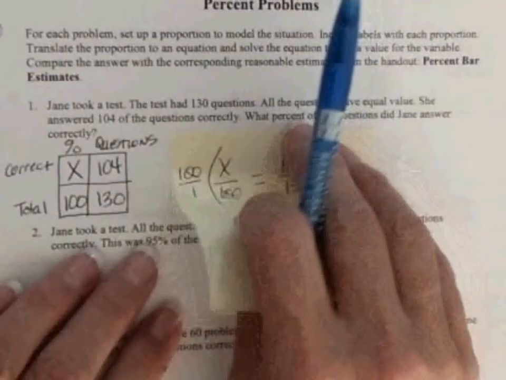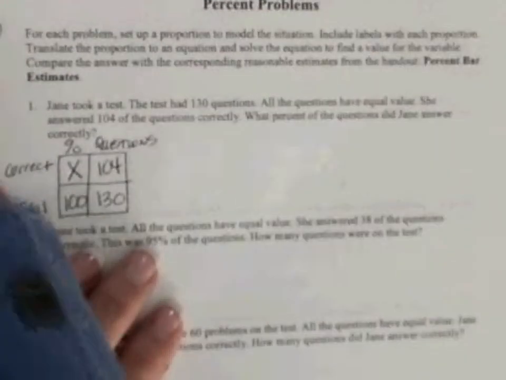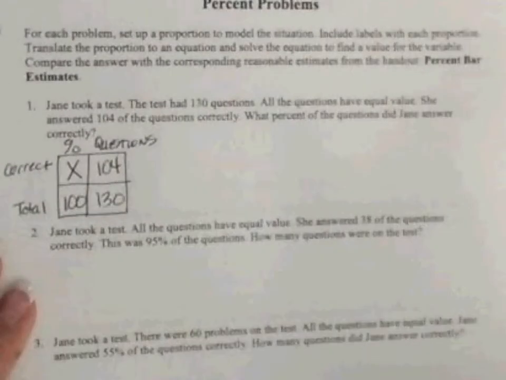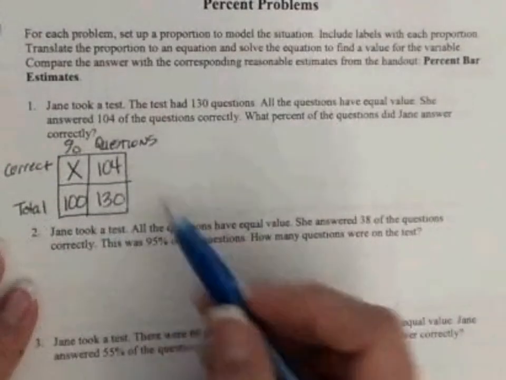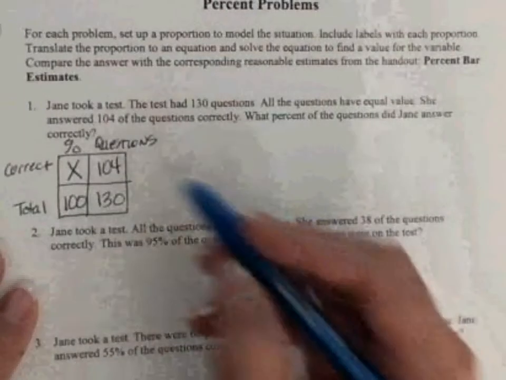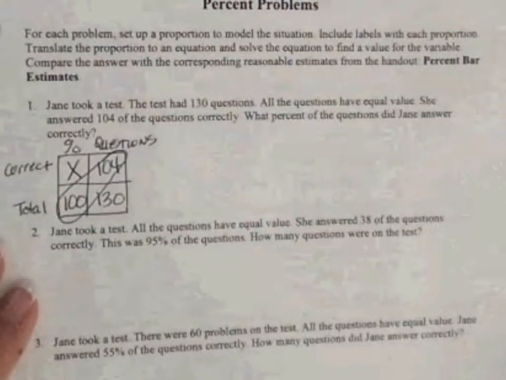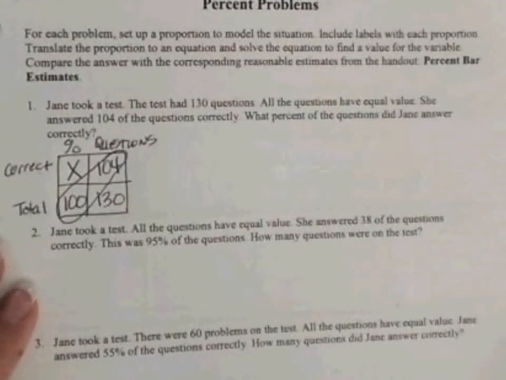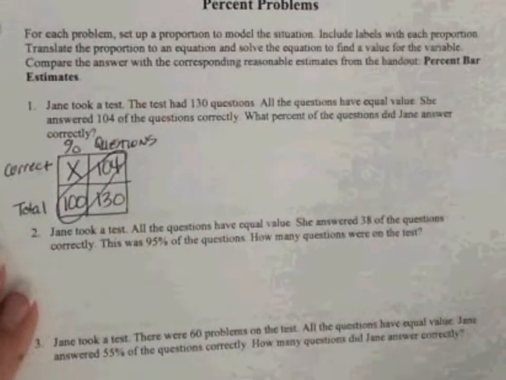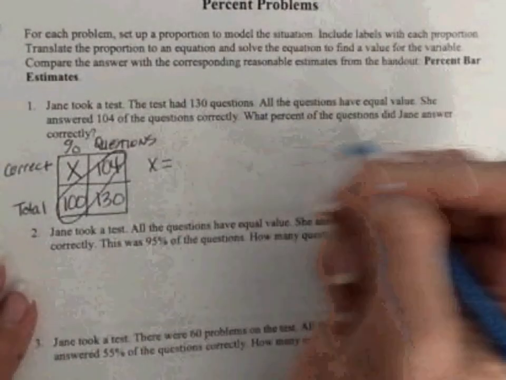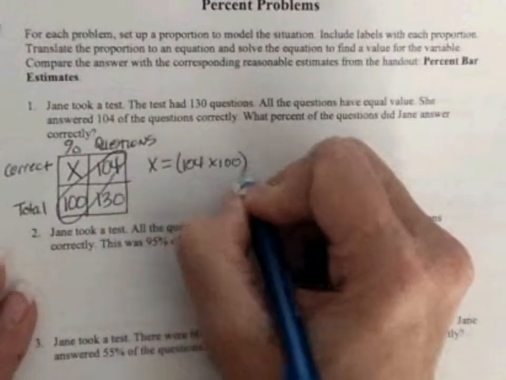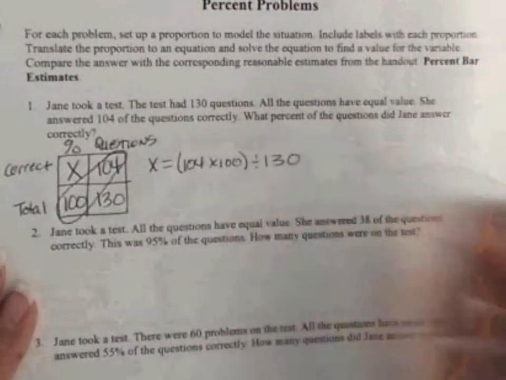So let's go back to our table, and this is how we're going to solve. Once we have our table filled in, you multiply the numbers that are across from each other. And then what do you think we're going to divide by? 130. So x equals 104 times 100 divided by 130.